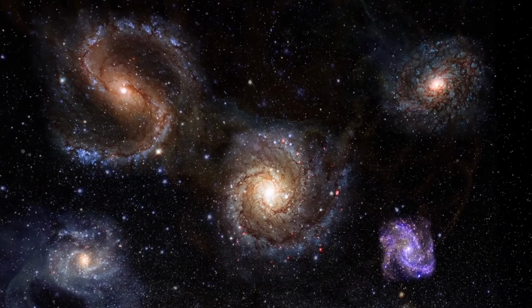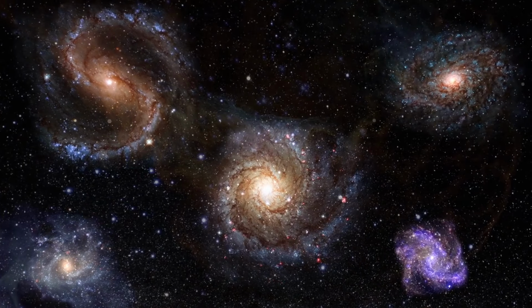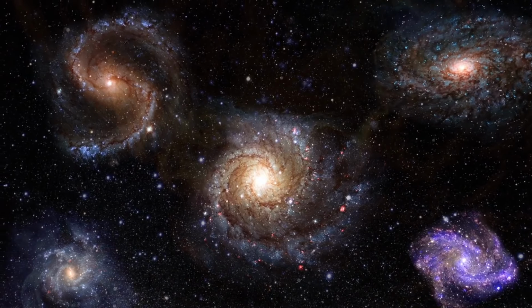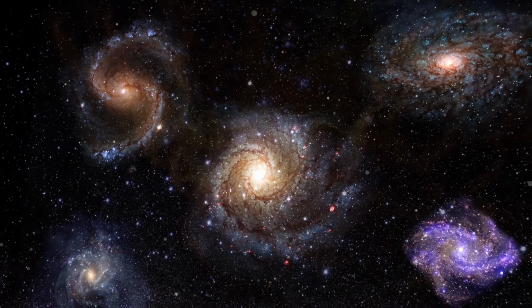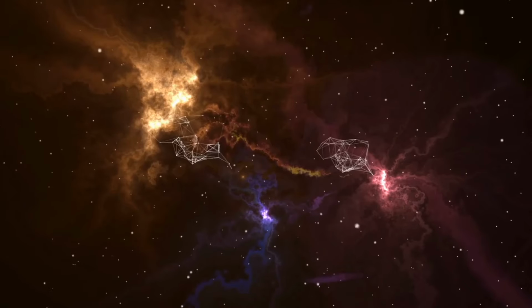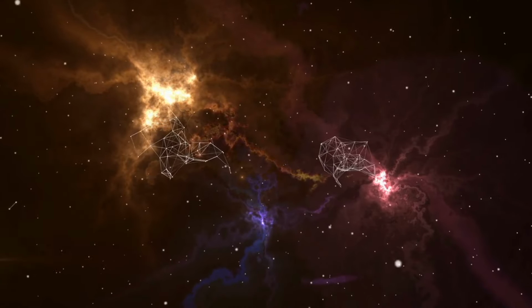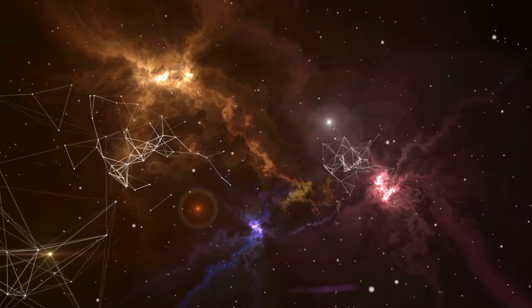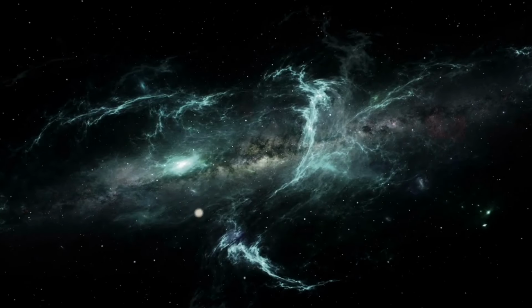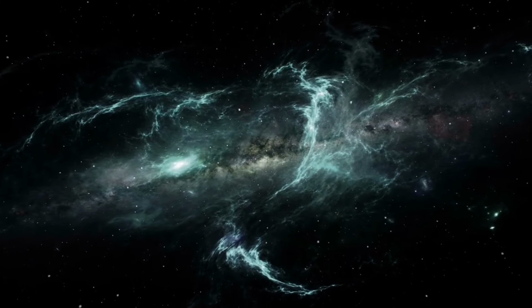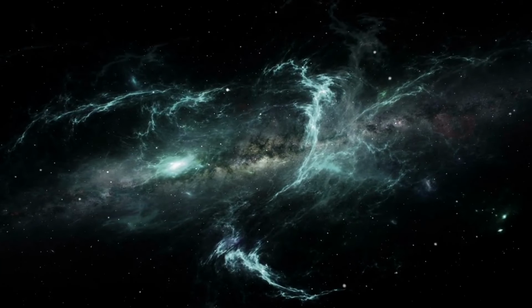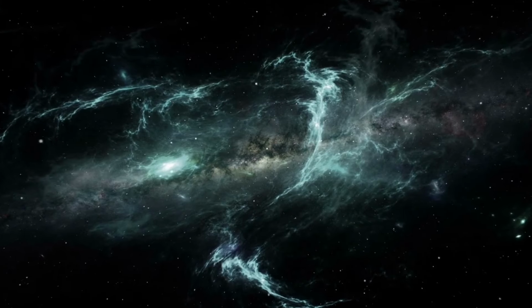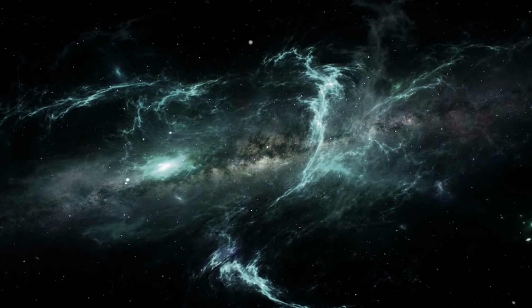But why is this important? Well, the Big Bang inflation is believed to have smoothed out and homogenized the universe on a large scale. Without this period of rapid expansion, it is likely that the universe would be much more uneven and chaotic. The theory of Big Bang inflation was developed in the 1980s as a way to address some of the problems with the standard Big Bang model, such as the horizon problem and the flatness problem.